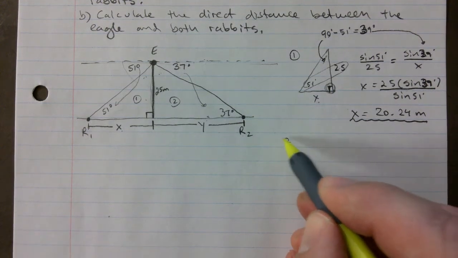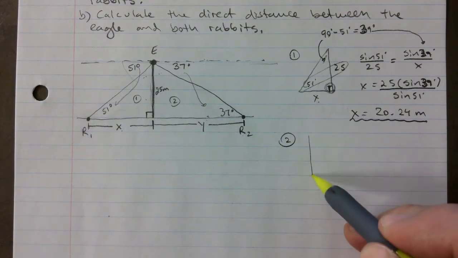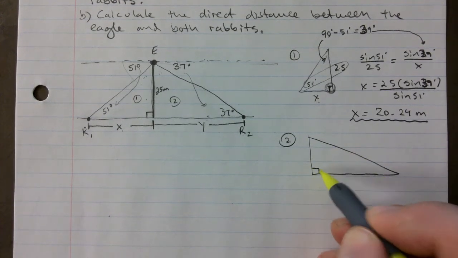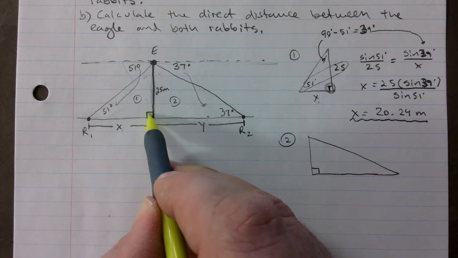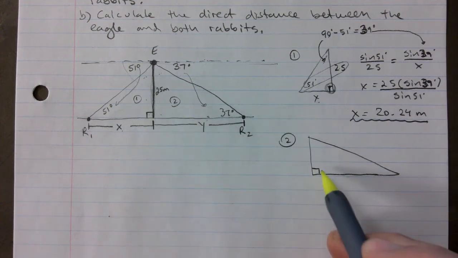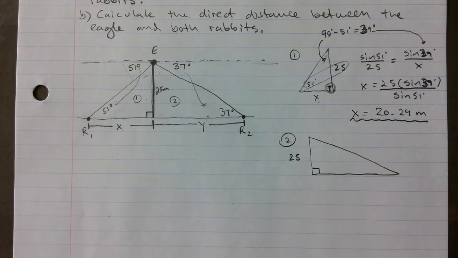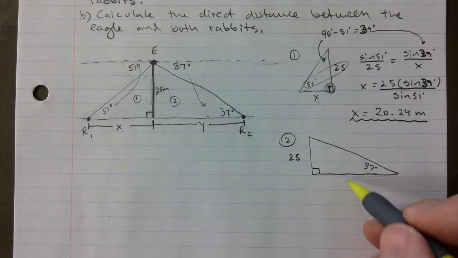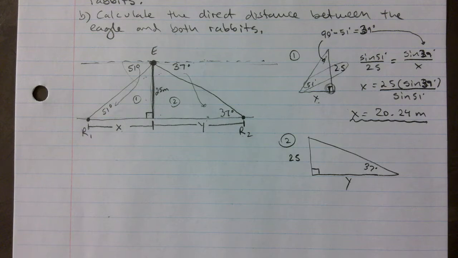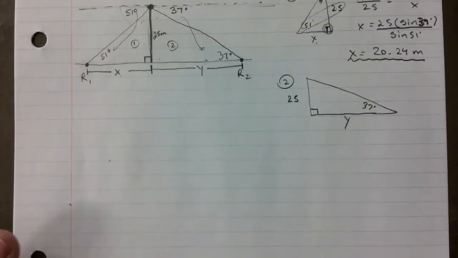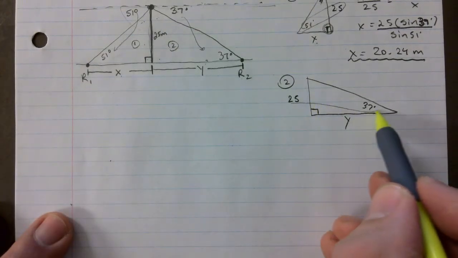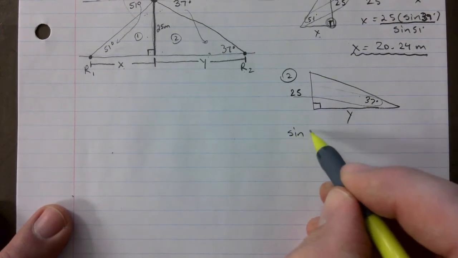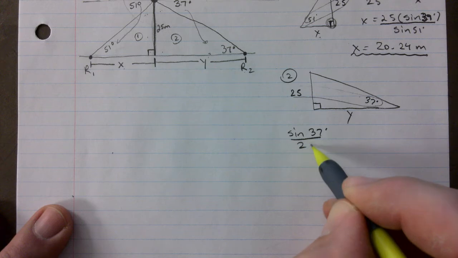I'm going to then go second triangle, which should be a little bit longer. It's a 90 on this side too. If this is a 90 here, it's a 90 on the other side as well. This is 25. This is 37. Come on, we can do this, folks. We can do it. We have a pair here as well. So I'm going to go sine of 37 over 25.